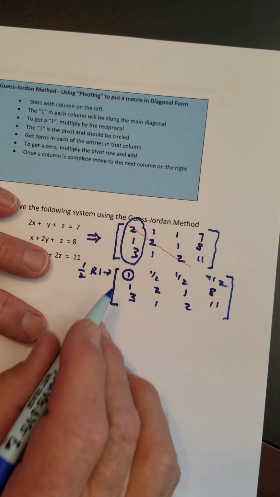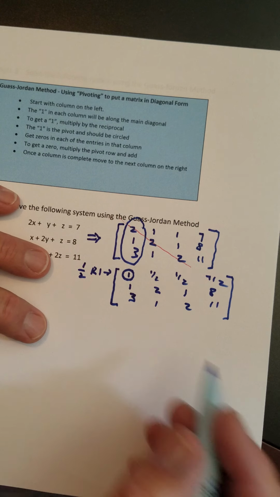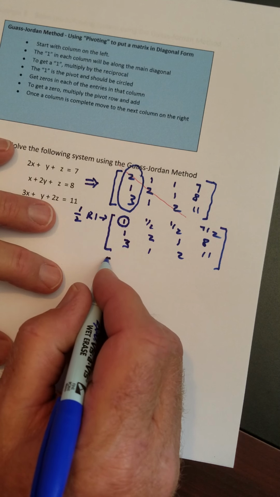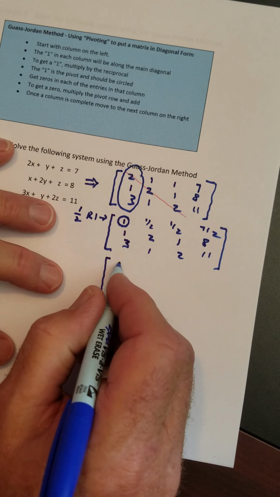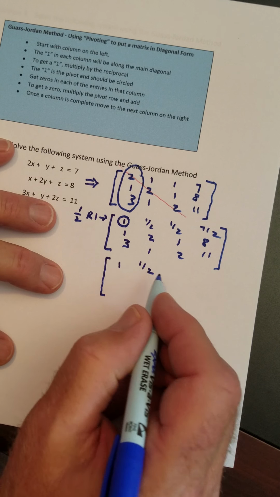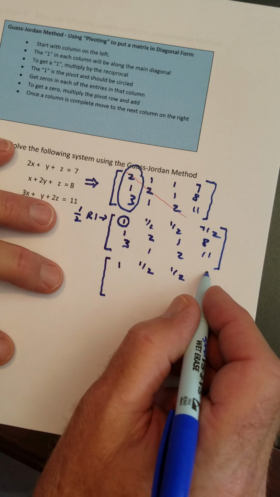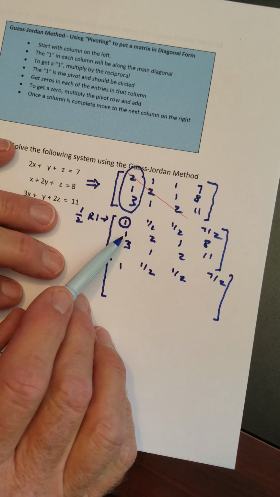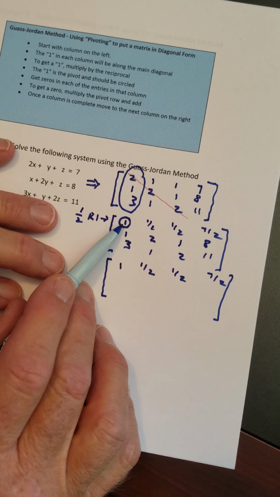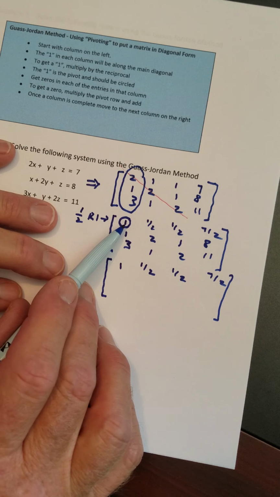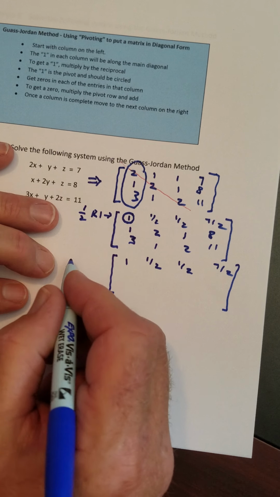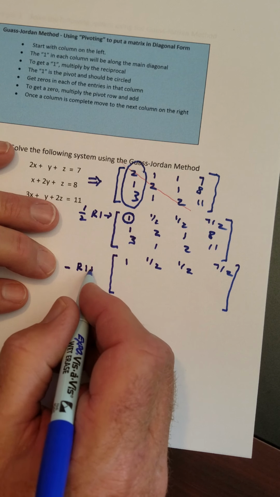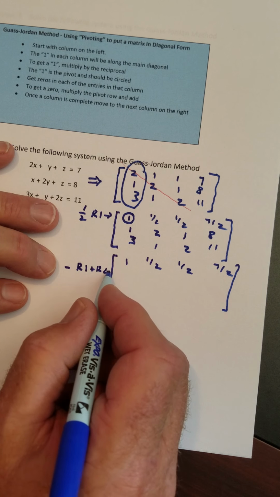Now that I've got a 1 here, I want to get zeros. In this case right here. So, top row is going to stay the same. Now I want to get a 0 right here using the pivot. So all I have to do is take negative 1 times row 1. I'll just write it as negative R1 plus R2.